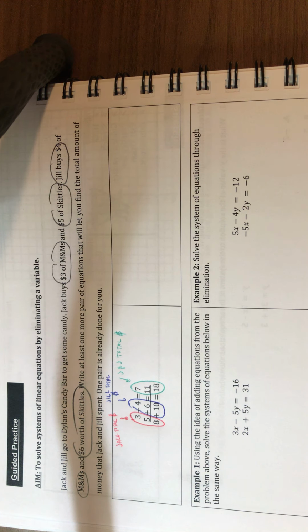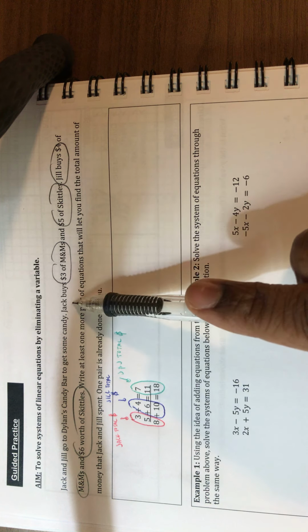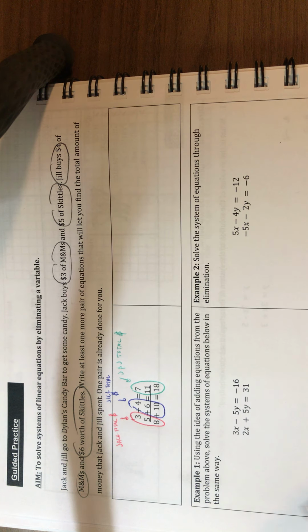Hope all is well. And today we're solving systems of linear equations by what? Elimination. We were doing substitution. Now we're doing elimination. What does that mean, Mr. Lyons, elimination? Well, peep this scenario here, right? We have Jack and Jill buying candy, M&M's and Skittles. I can't stand Skittles, right? And we have equations here to show this, right?